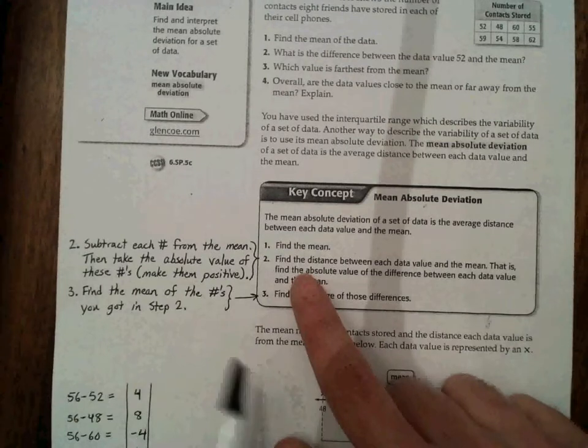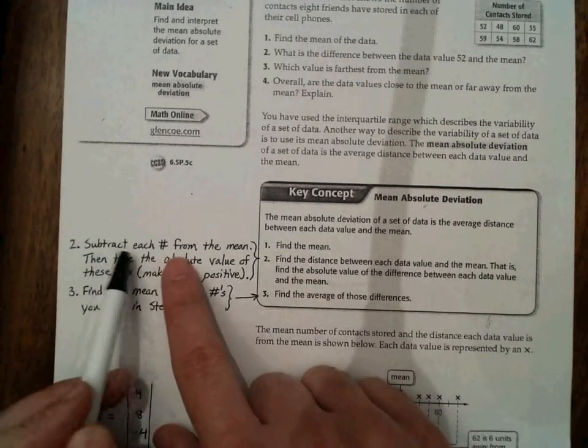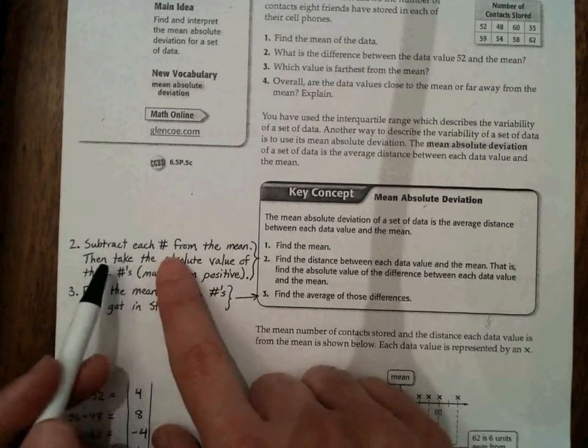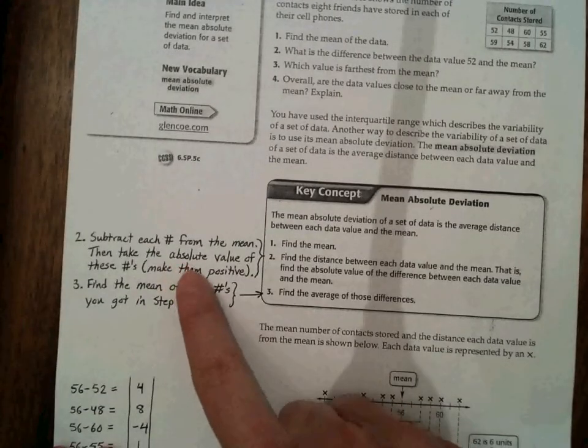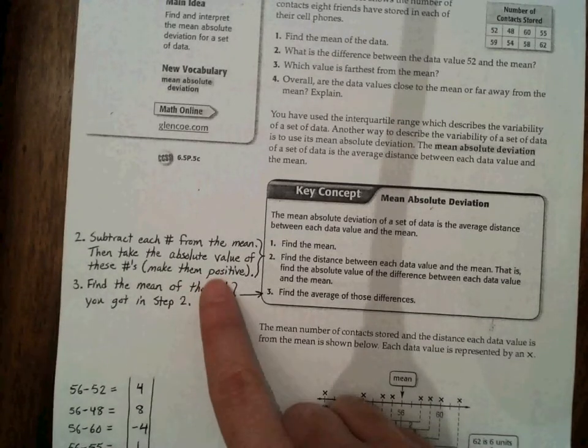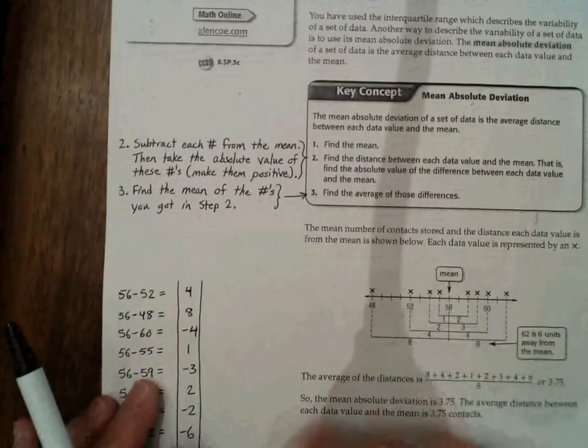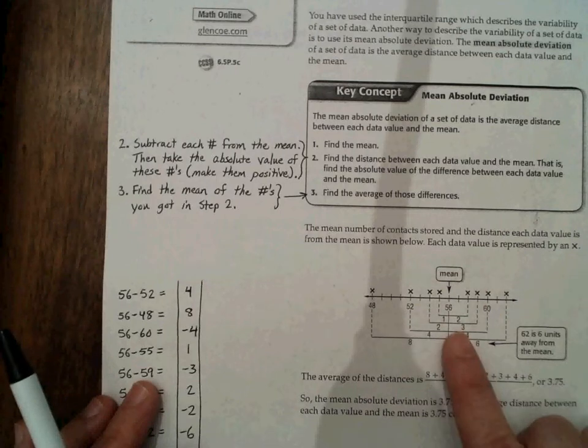The second step, I've written over here with some steps I think are a little bit easier for people to understand. Subtract each number from the mean. All these numbers that we had up here, we're going to subtract them from the mean. Then it says take the absolute value of each of these numbers. In other words, you're going to make them positive. I've done a number line way to show their steps for step 2, and I've rewritten it down here with the way I like to use.